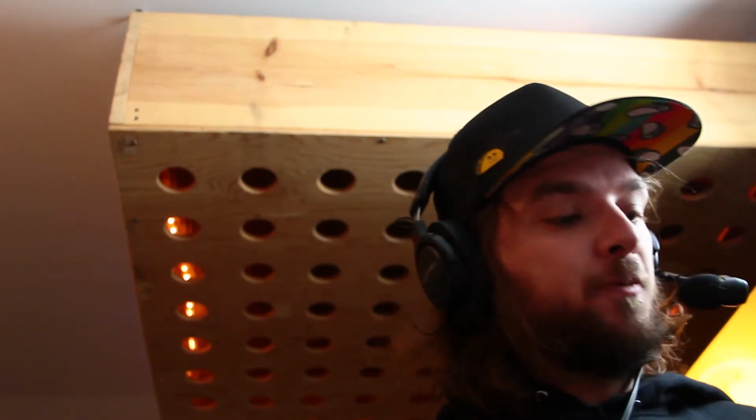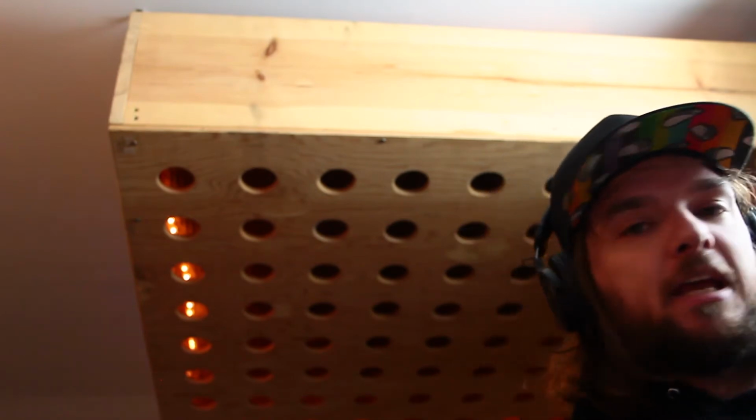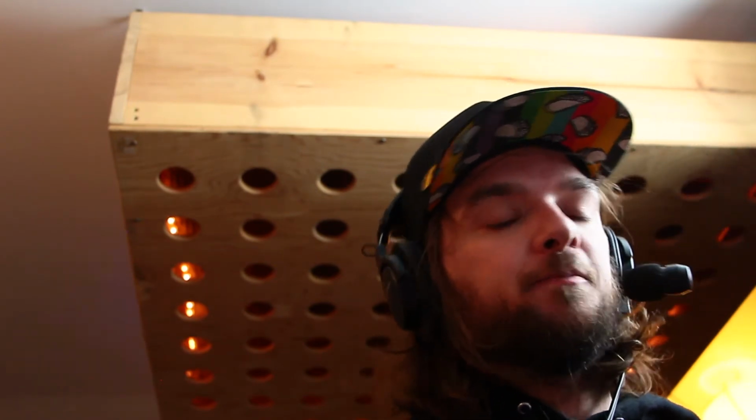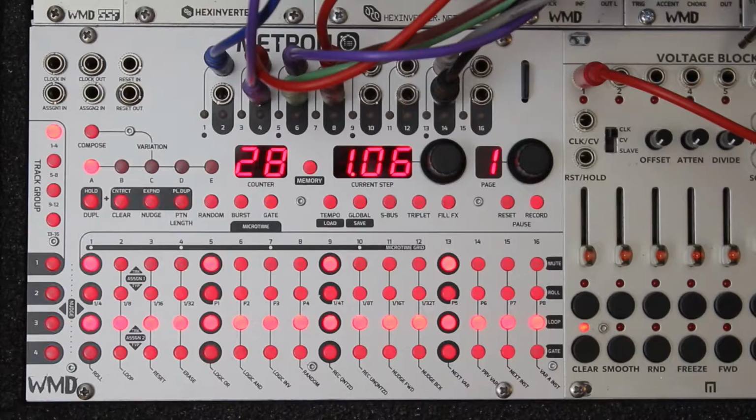All right, so we're back. Duplicate is one of the most essential functions inside of Metron. It helps you compose really quickly. You can grab a variation, copy it to a new one. You can grab certain data from a variation and move it over. It's super simple and really helpful.